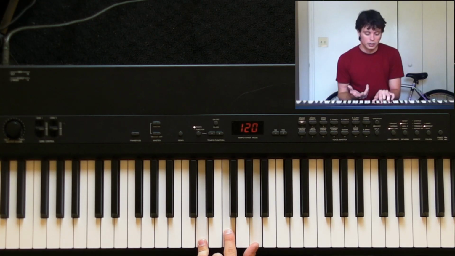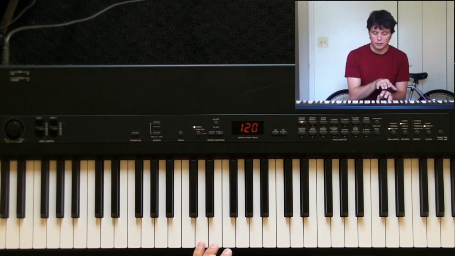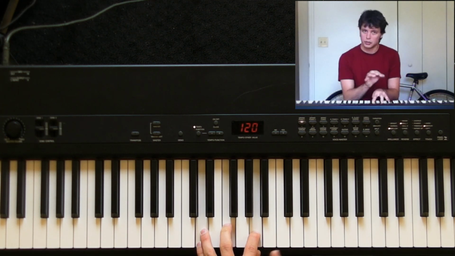Let's try a D minor. If you look at the notes in a D minor, remember the way to figure out a minor chord is you have your root note, you go up a whole step and a half step, then 2 whole steps. That gives you your D minor chord.